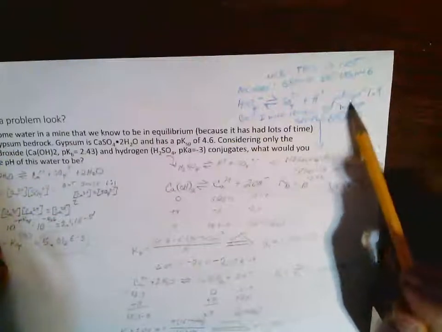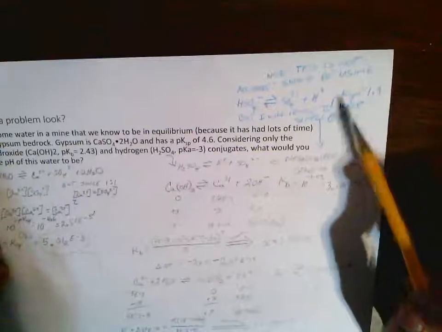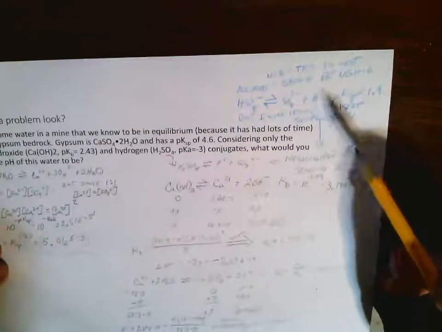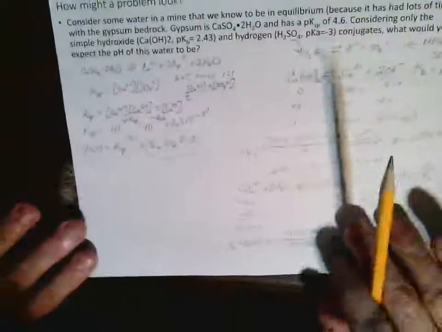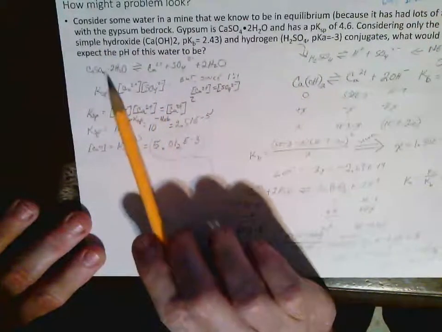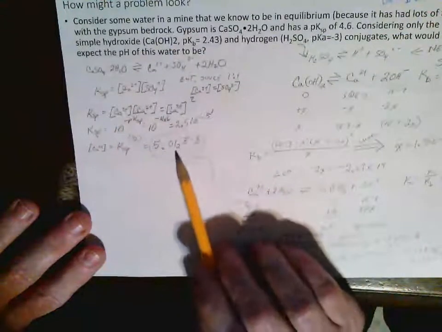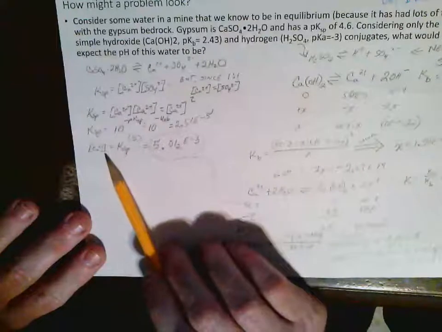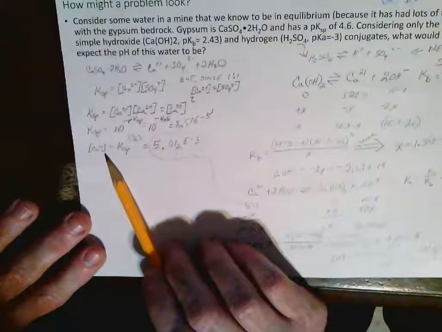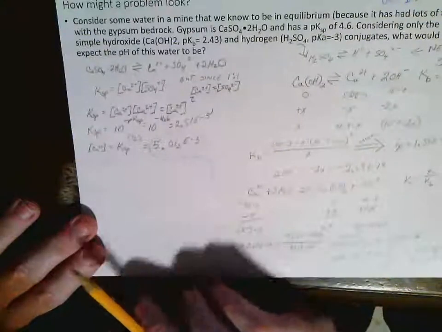Which has a different pKa of only 1.9. So this one you would have to deal with. I'm going to ignore that here, so it's not going to be a real solution. Just to show you how you would do this and get a reasonable solution. Okay, so we did do this part in class. We got the Ksp for the gypsum, calcium sulfate dihydrate, and we figured out the concentration of calcium 2 plus in the solution. So we're going to worry about it as a weak base.